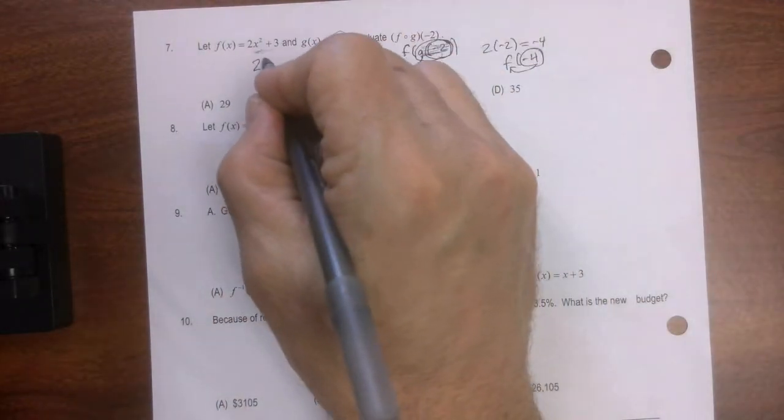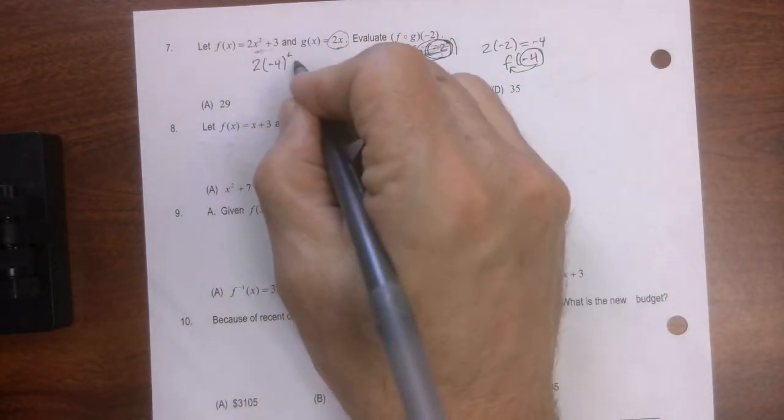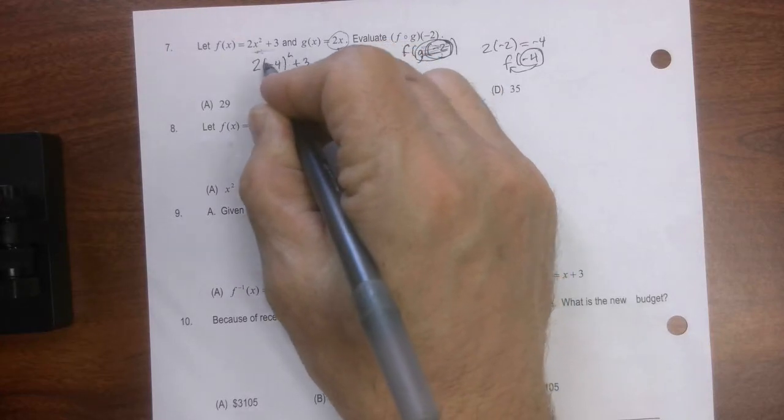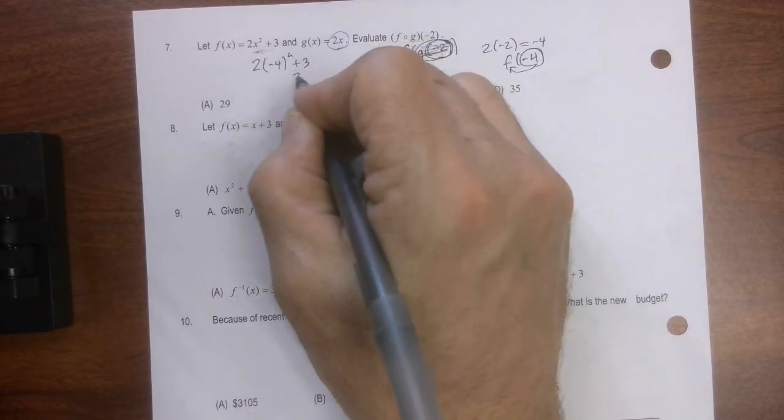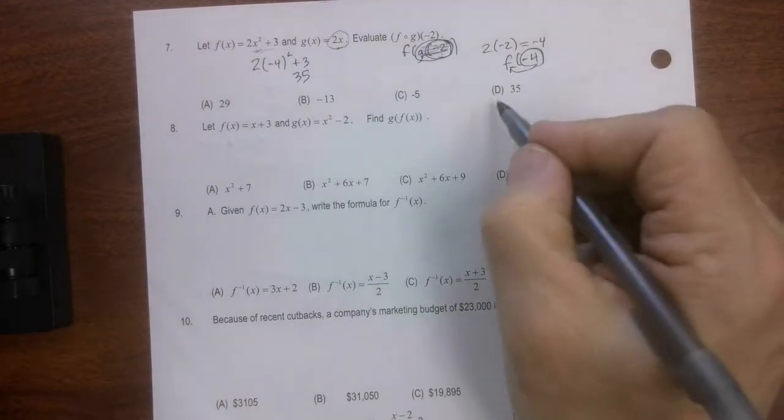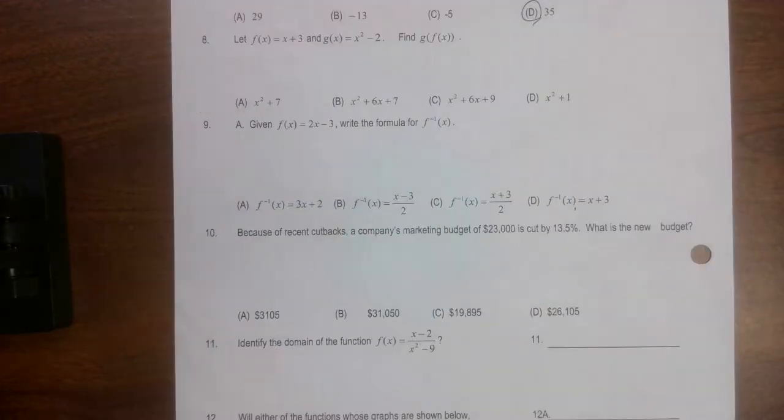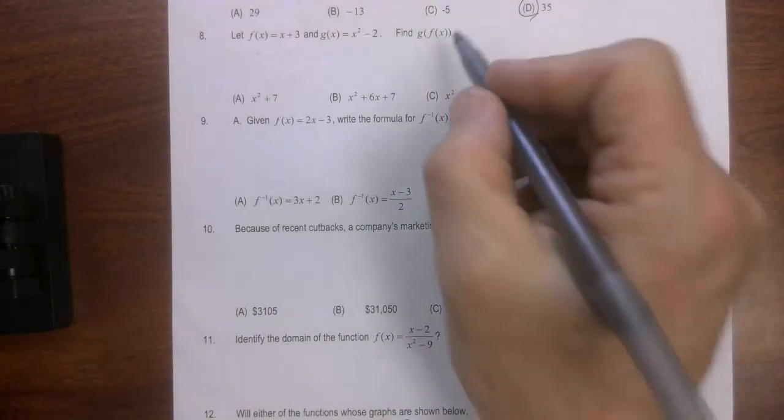So if we went 2 times negative 4 squared plus 3, we'd get 16 times 2 is 32, plus 5 is 35, which is letter D. Next problem is a little more abstract.